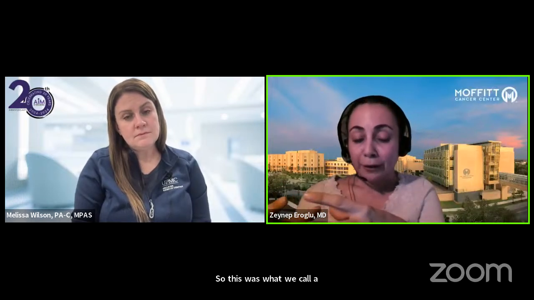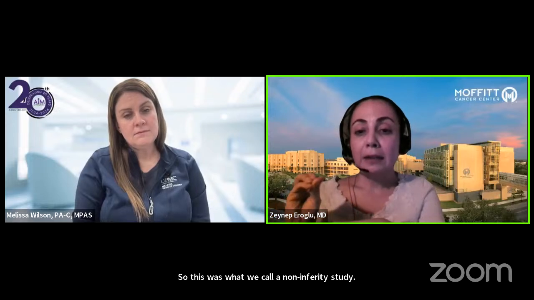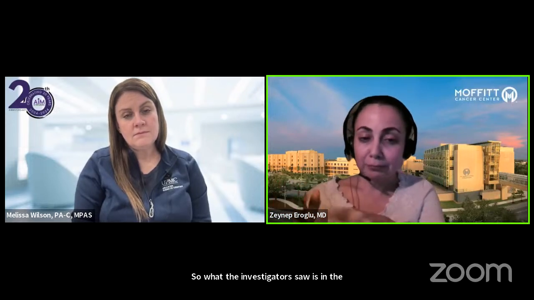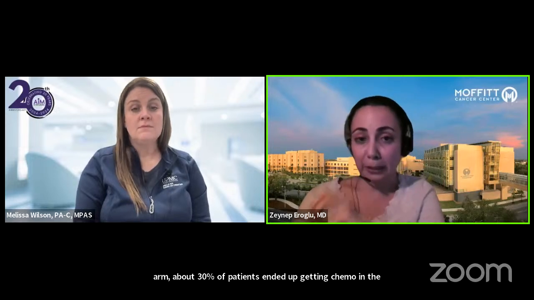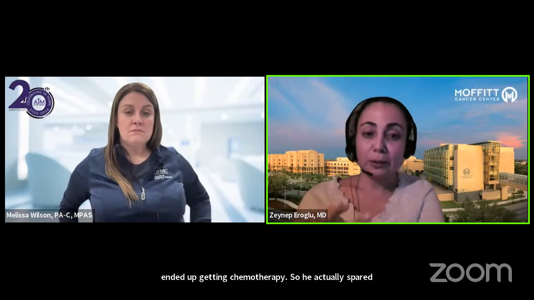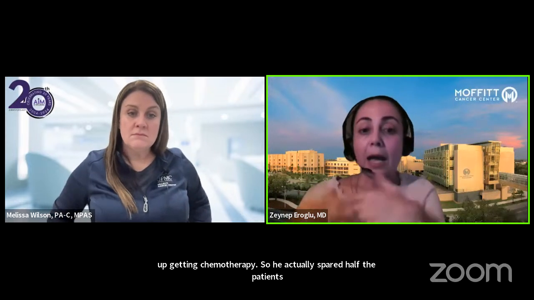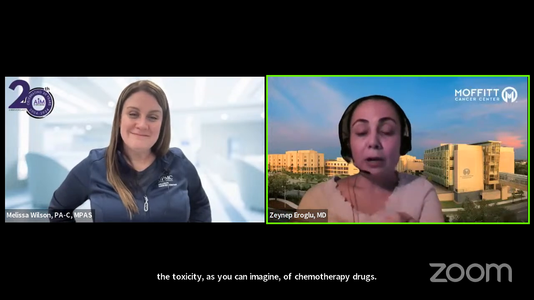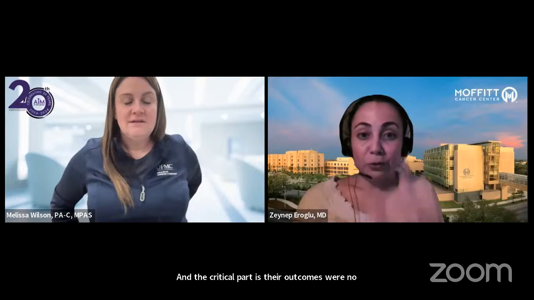What the investigators saw is that in the standard arm, about 30% of patients ended up getting chemo. In the ctDNA-guided arm, only 15% ended up getting chemotherapy. So you actually spared half the patients the toxicity, as you can imagine, of chemotherapy drugs. And the critical part is their outcomes were no different. At 2 years of follow-up, relapse-free survival was virtually identical, about 90% in both arms. And in the ctDNA-guided arm, only half the patients needed chemotherapy.